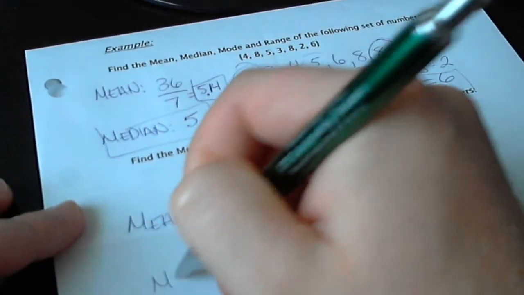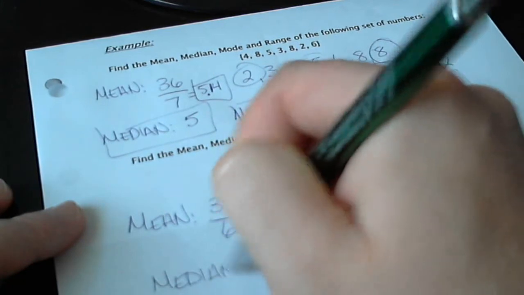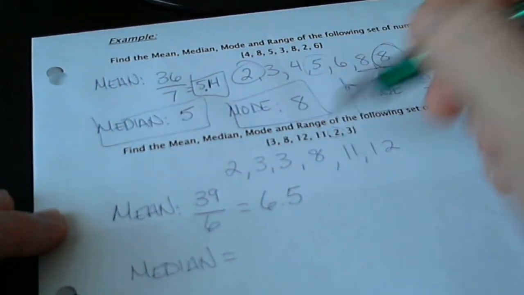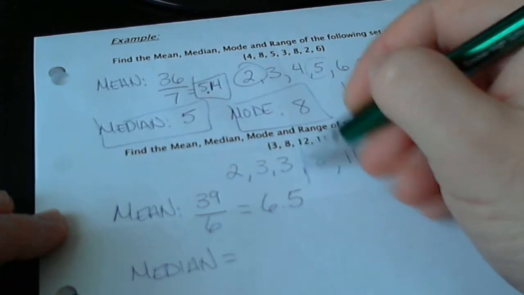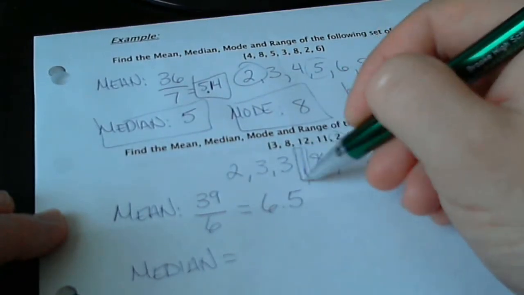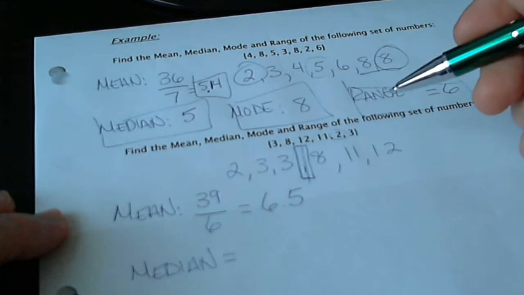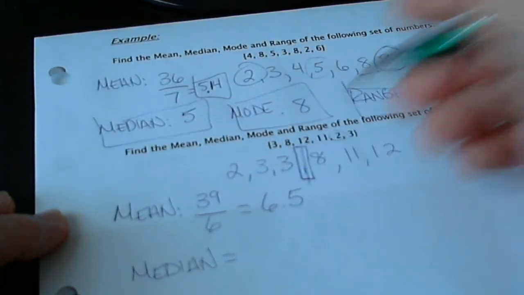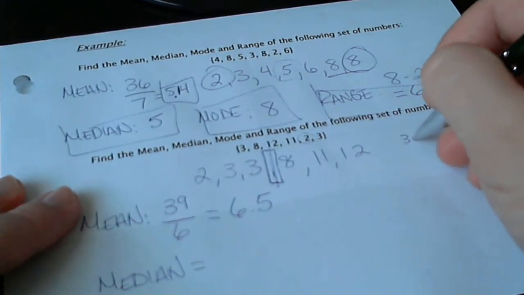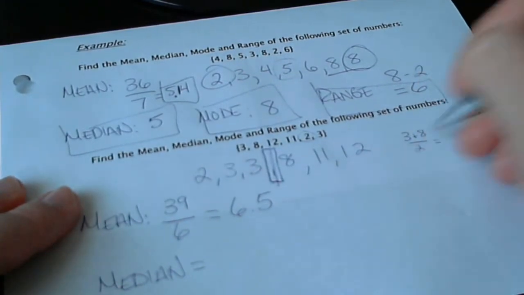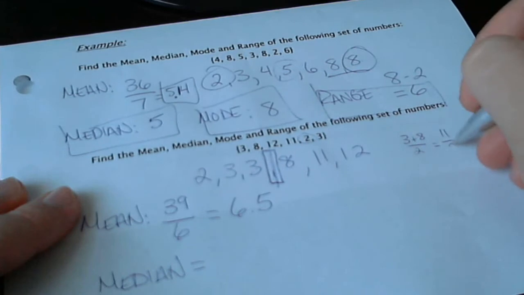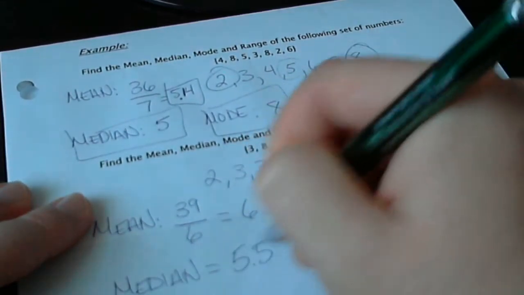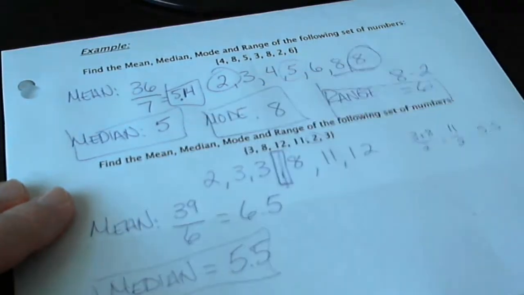Okay, the median. Now notice with 6 numbers, or really any even amount of numbers, there's no exact middle. There's no middle number here. Well, what we need to do is find the average of these two numbers that are on either side of the middle. So our middle number is going to be 3 plus 8 divided by 2. Well, 3 and 8 is 11. 11 divided by 2 is 5.5. So our median is 5.5.